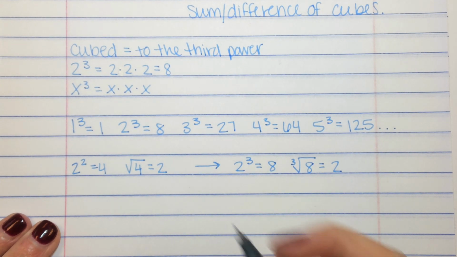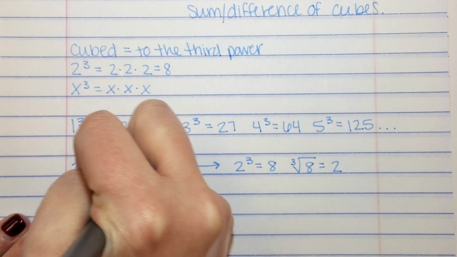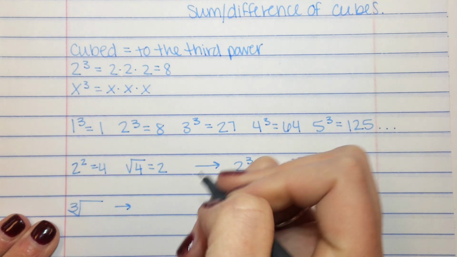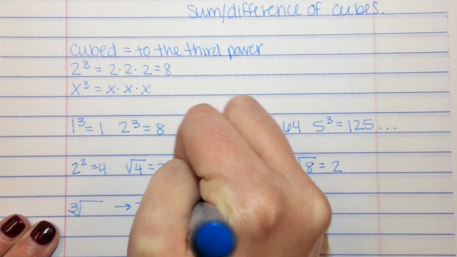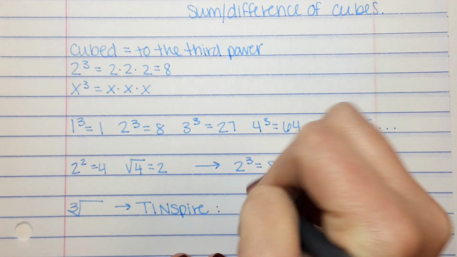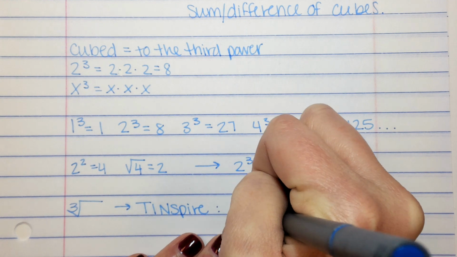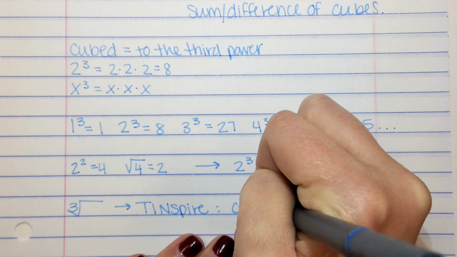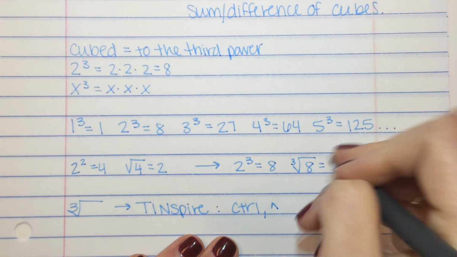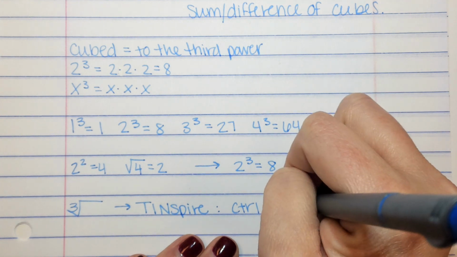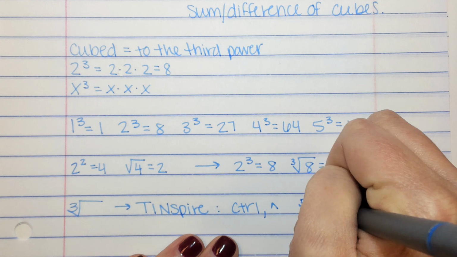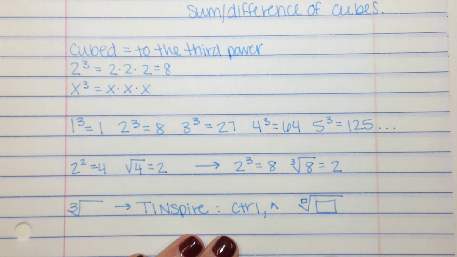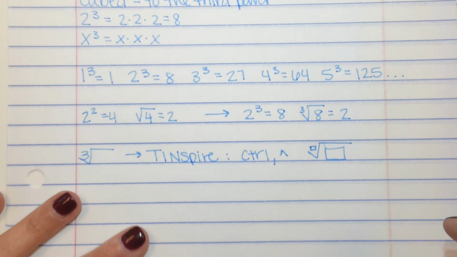It's really easy. So to get the cubed root in your calculator, if you're using the TI Inspire, you hit the Control button and the caret button. That's next to x squared. And it gives you a little box in the root and then a big box under it, and you can just fill in the numbers there.